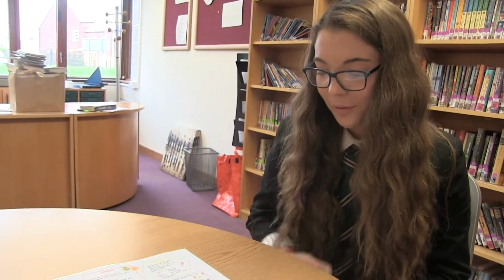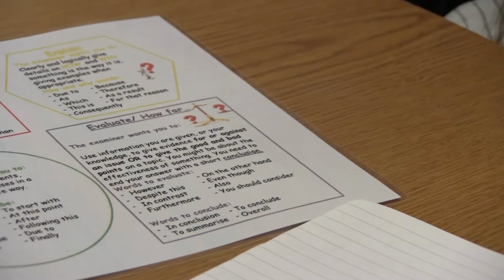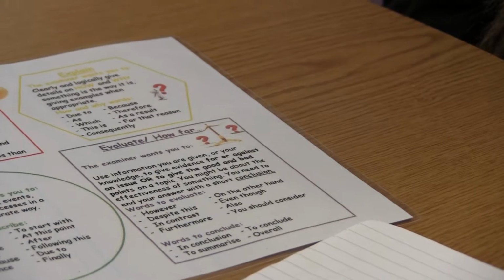So what kind of word would be a giveaway that you were evaluating? I'd know you were evaluating because you used what sort of words? Well, it'd be sort of the ones on here, like however, on the other hand, and then obviously for the conclusion at the end, sort of overall, in conclusion, to sum up.